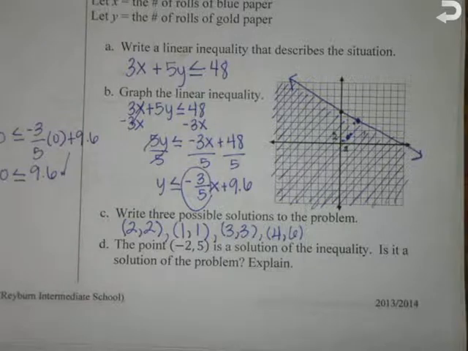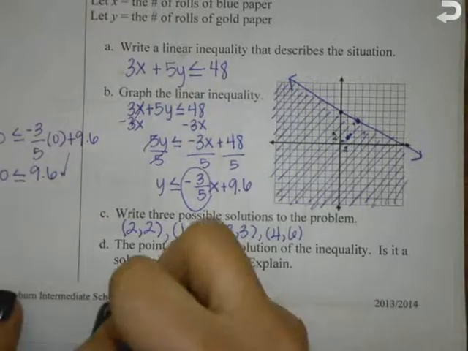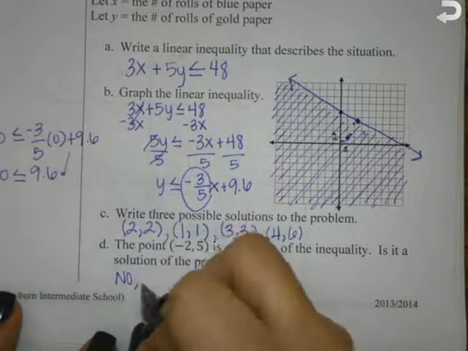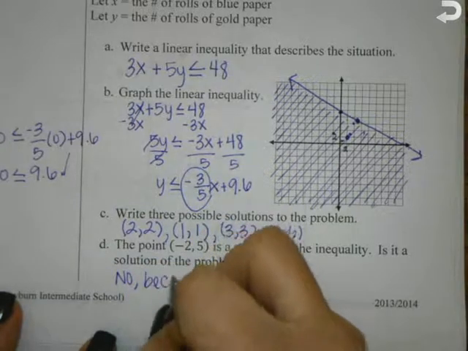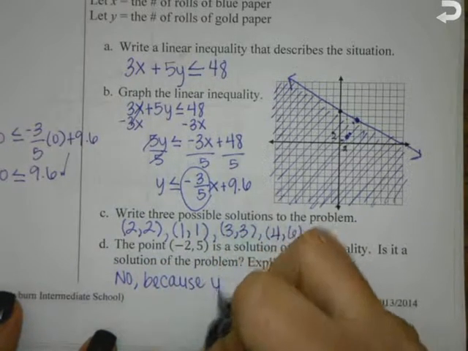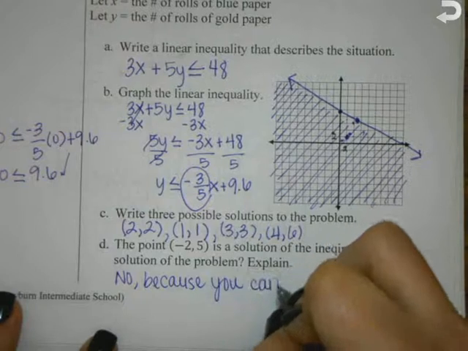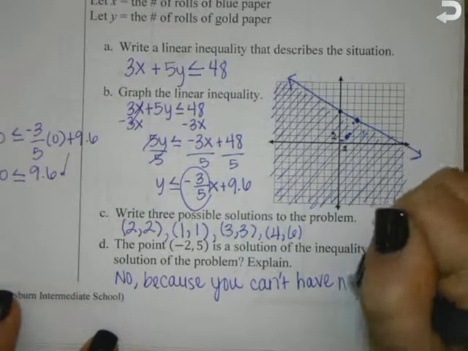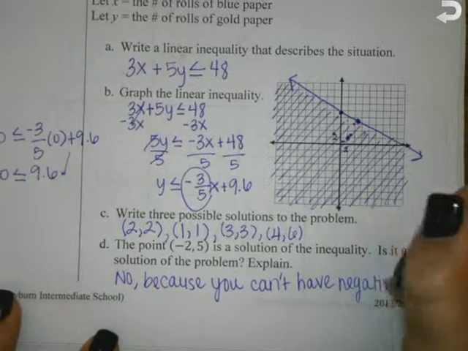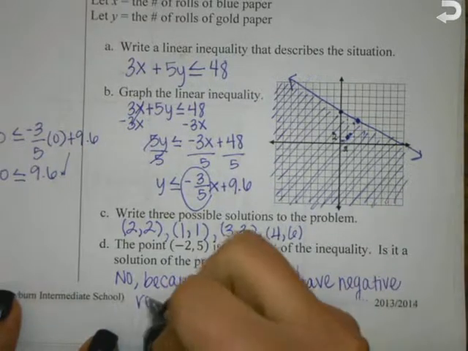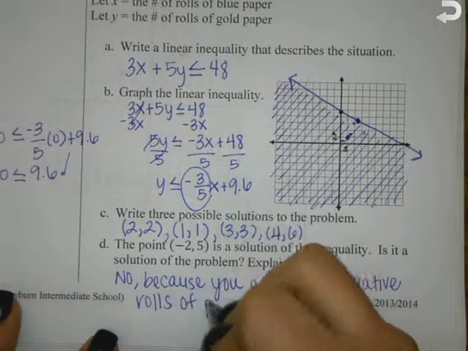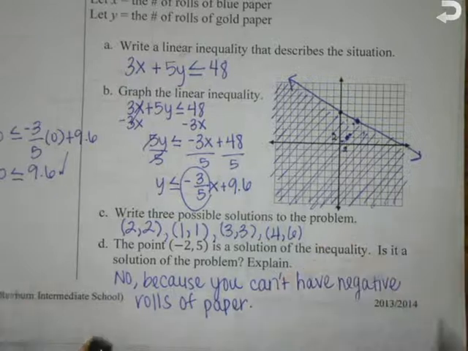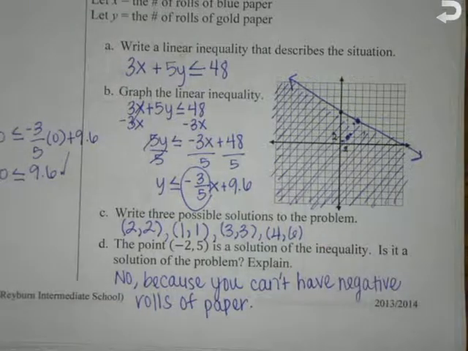No, because you can't have negative rolls of paper. So you also need to make sure that your solution makes sense, especially with word problems. There will be a question like that on your homework, so just make sure that your answer makes sense. Okay? That's inequalities in graphing.